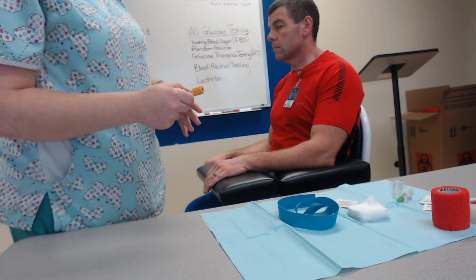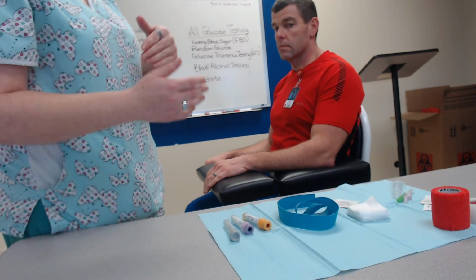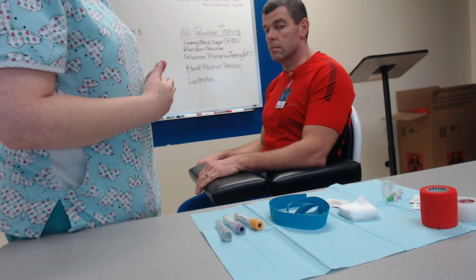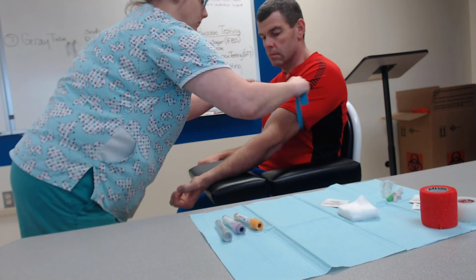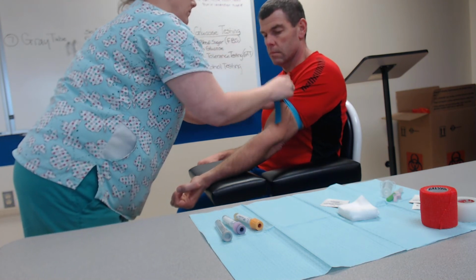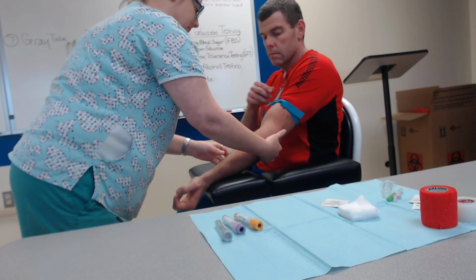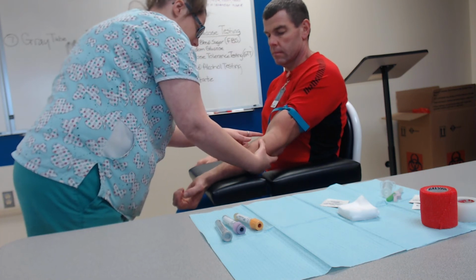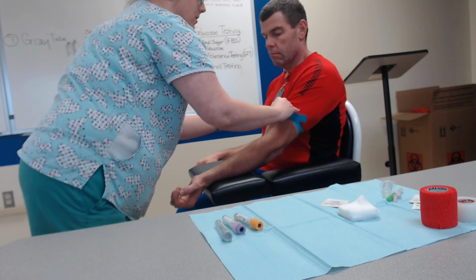So next thing you want to do is get all of your supplies together and go wash your hands. Then you want to find the vein that we're going to use on our patient. Alright, take your tourniquet off.